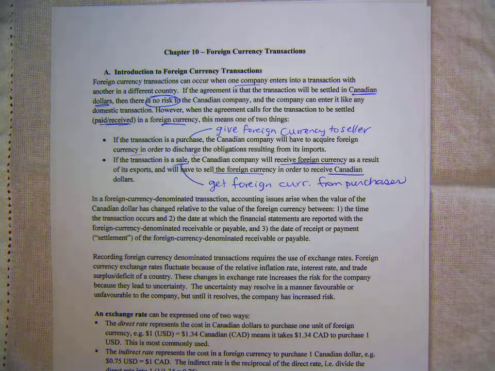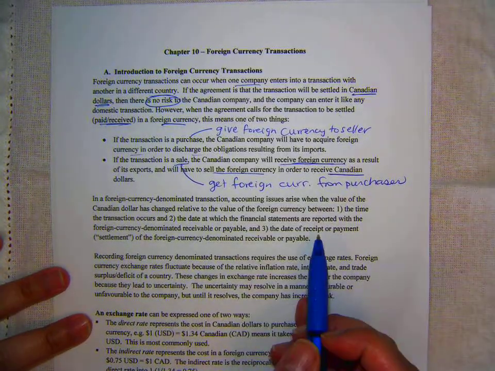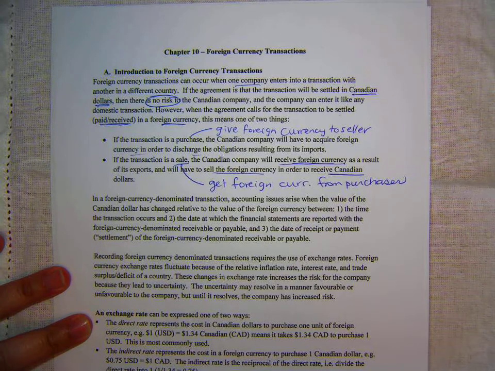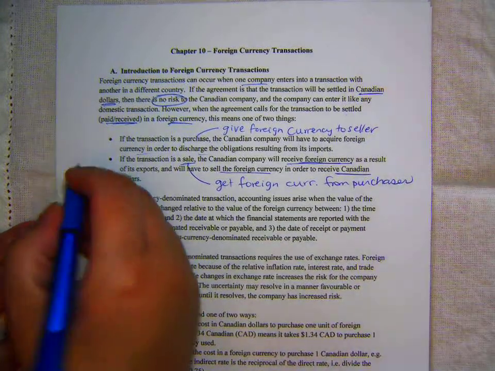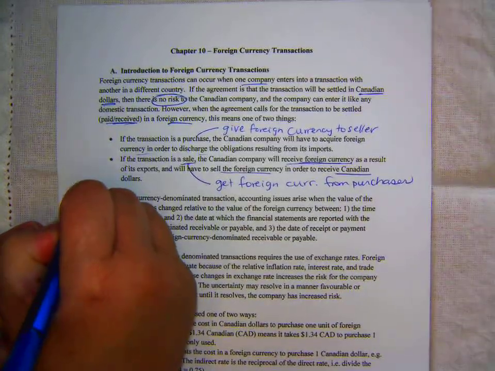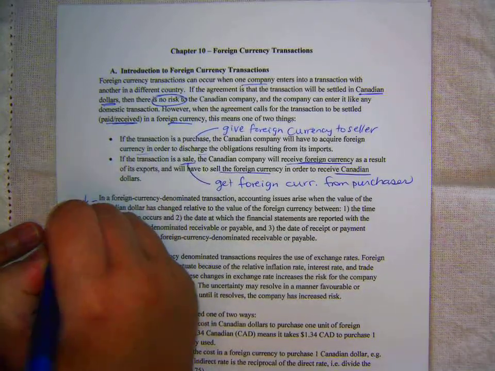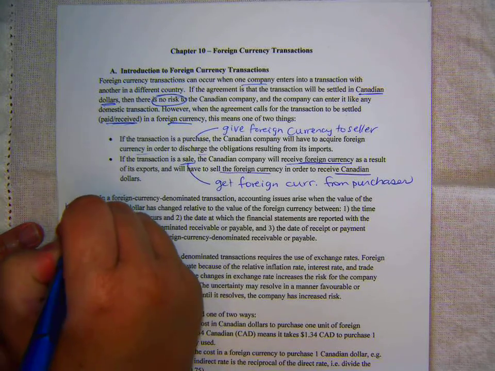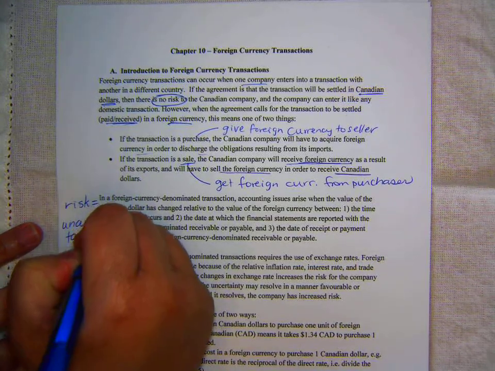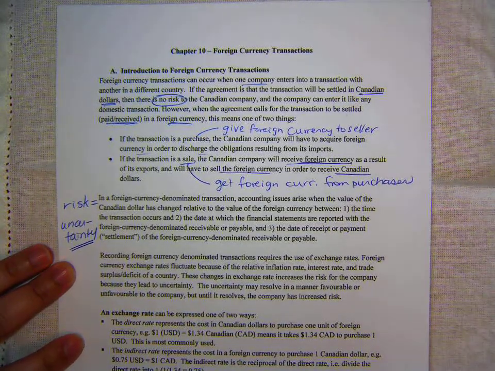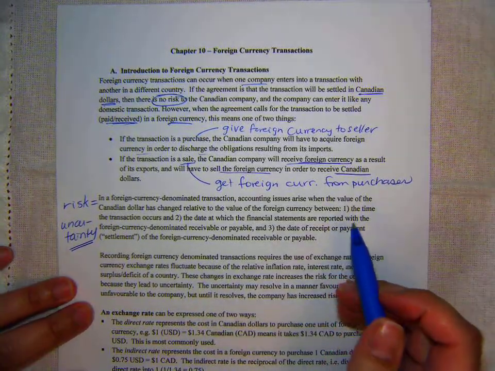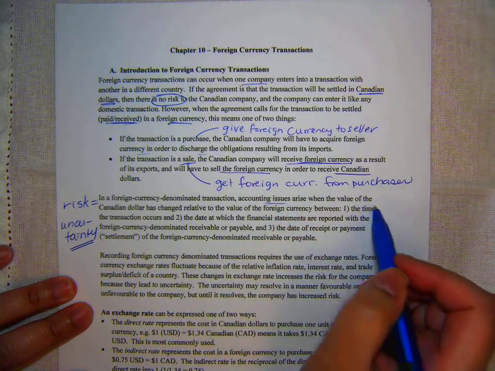Okay. The main reason that risk enters into the picture, and here remember, risk arrives because of uncertainty. So it's the uncertainty that's the problem. So accounting issues arise when the value of the Canadian dollar has changed relative to the value of the foreign currency.